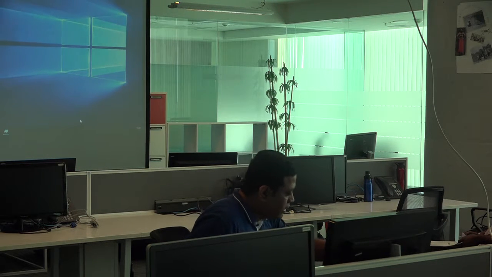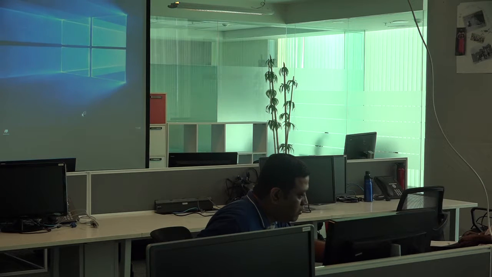Somehow that screen shifting is not happening. Okay, project.